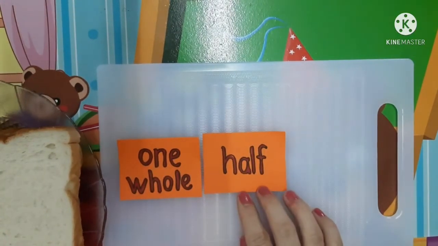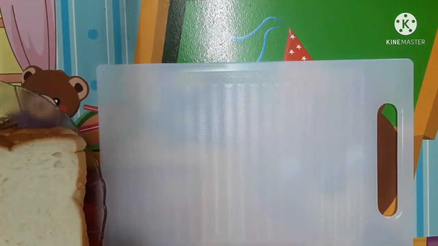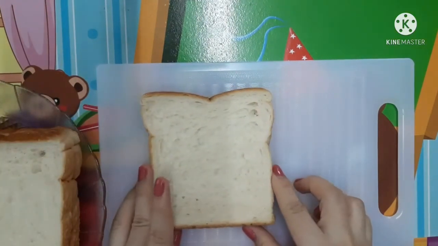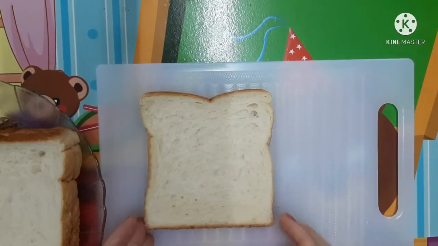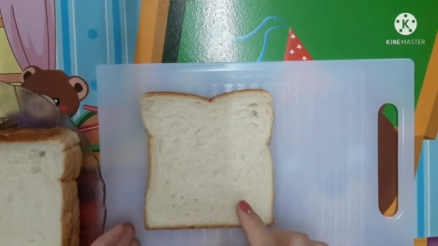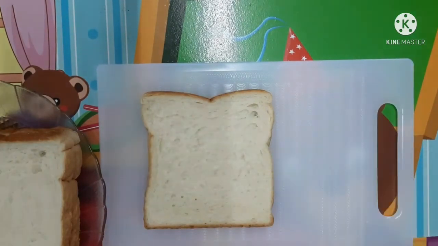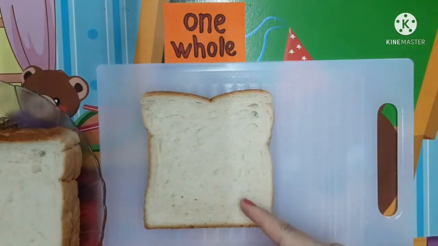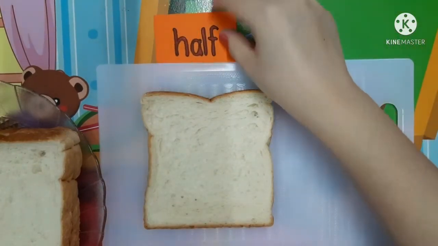half or 1/2, and quarter. To learn this, I'm going to use a slice of bread as an example. Now, I have one slice of bread. This bread is 1/2 because I didn't cut or divide the slice of bread yet. So, this slice of bread is called 1/2. Now, let's see what is half.